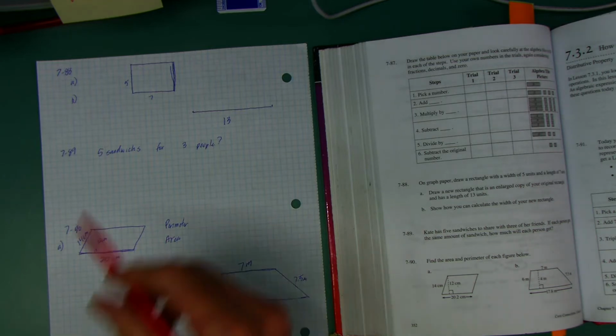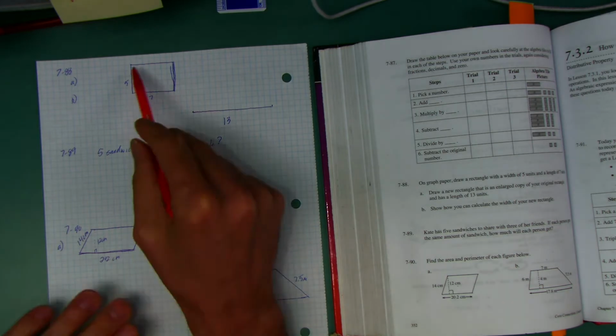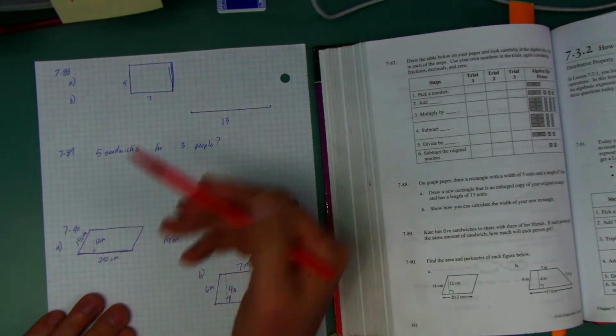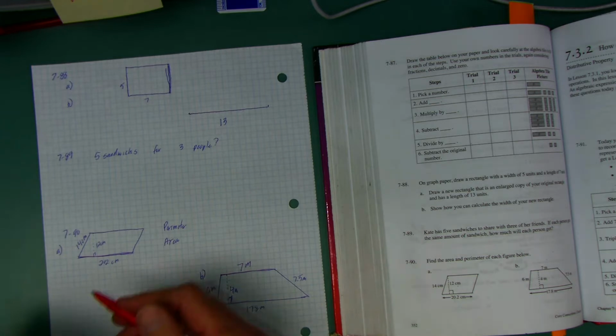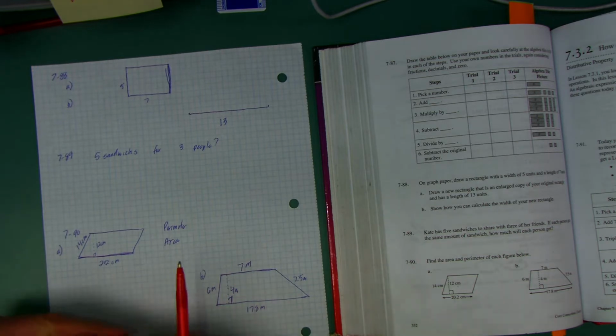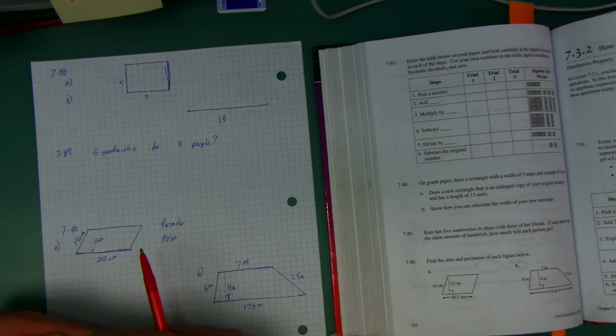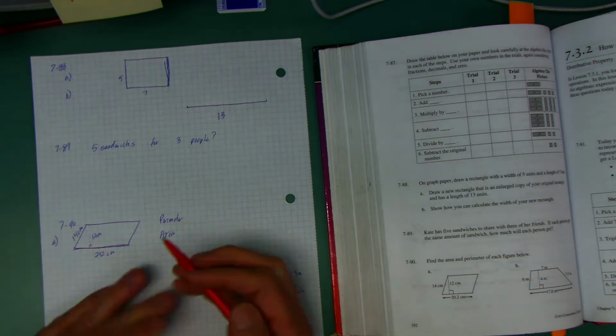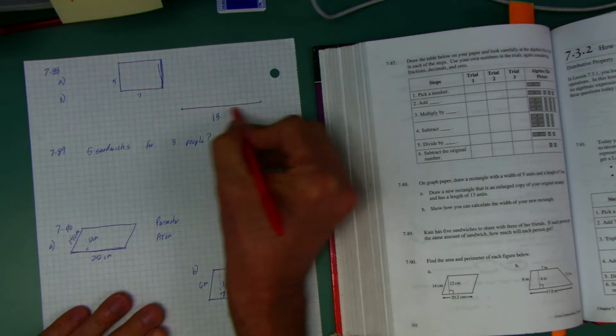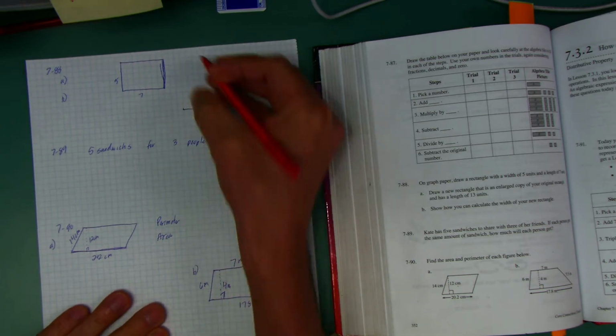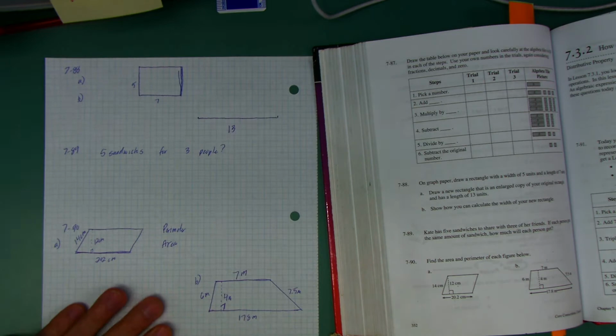7-8. Now you're going to draw a rectangle, and they want it to be 5 wide and 7 long. And then they want you to take that and make a new rectangle. But this time, you're going to enlarge it so that the length is 13. How big is the height?